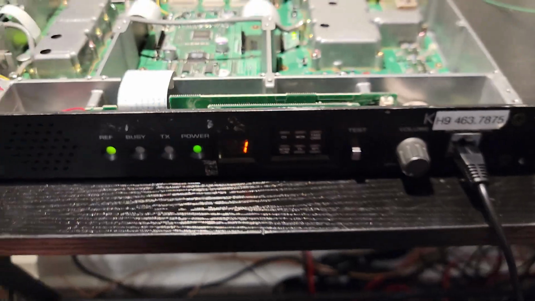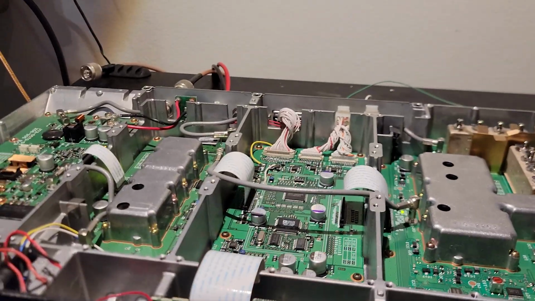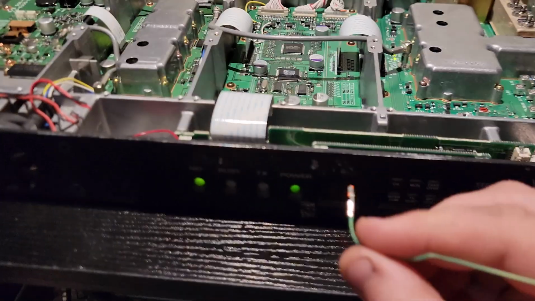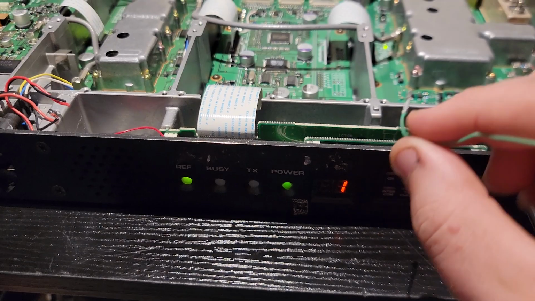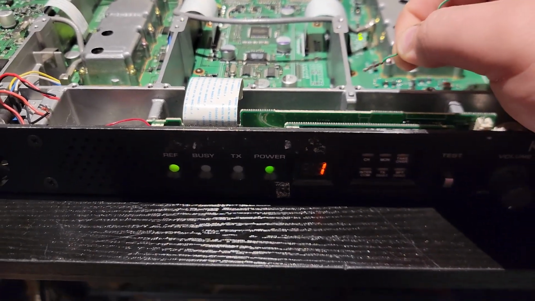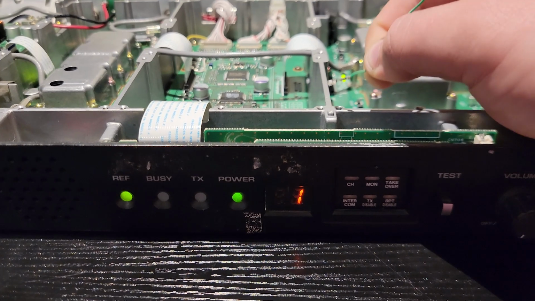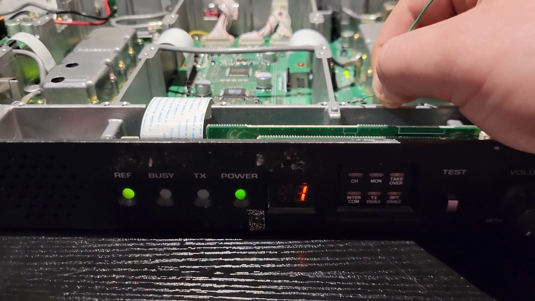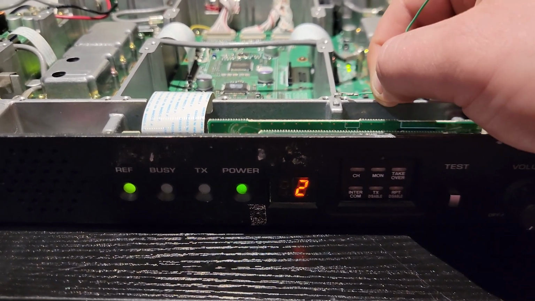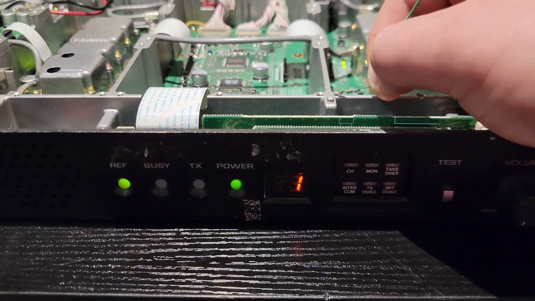So we've just got a wire jammed into that pin 6 on the back of that thing. And now, anytime we ground this wire, it will change automatically to channel 2. See that? And that works perfectly for our case.